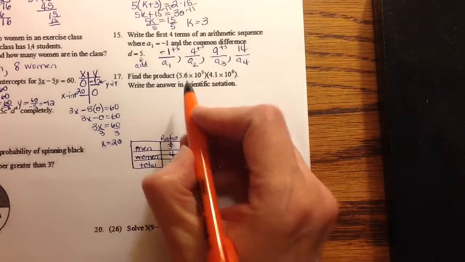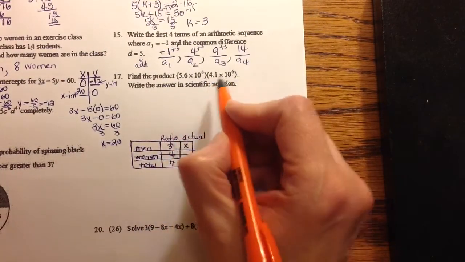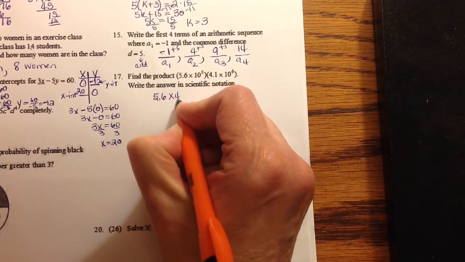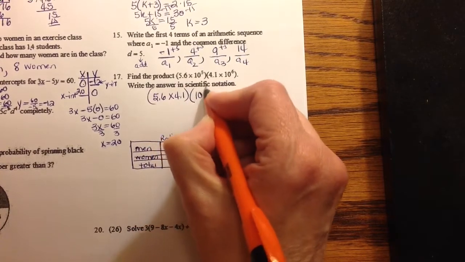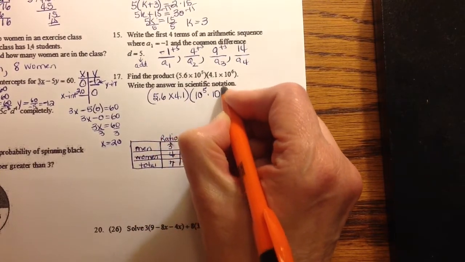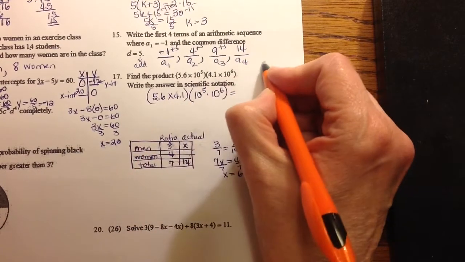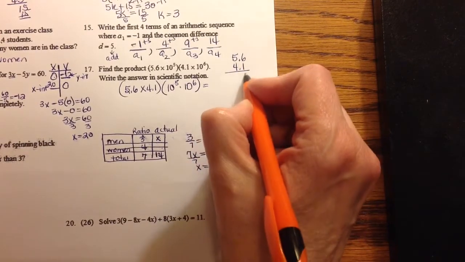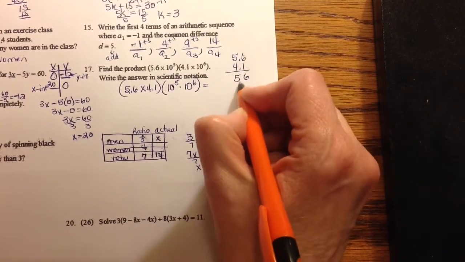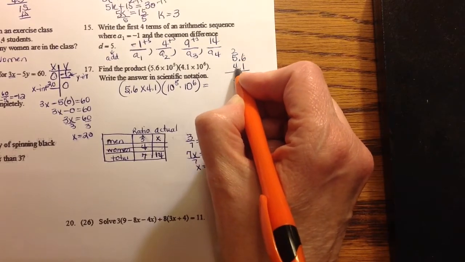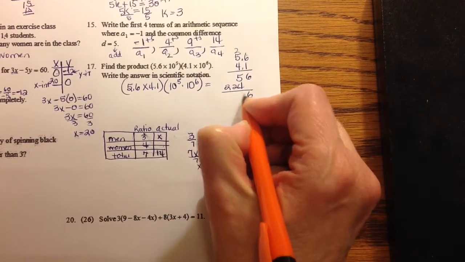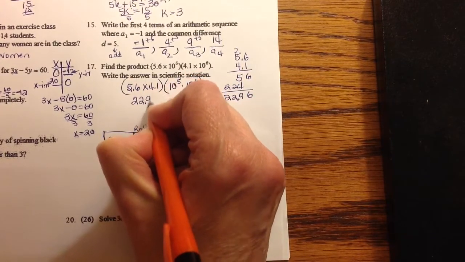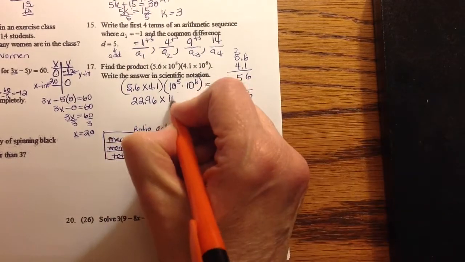Number 17. Find the product of 5.6 times 10 to the 5th times 4.1 times 10 to the 6th. So let's group them together. So 5.6 times 4.1. 1 times 6, 1 times 5, 4 times 6, 5 times 4 is 20, plus 2 is 22. So we get 2296 with 2 decimal places. So we have 22.96 times 10 to the 11th.